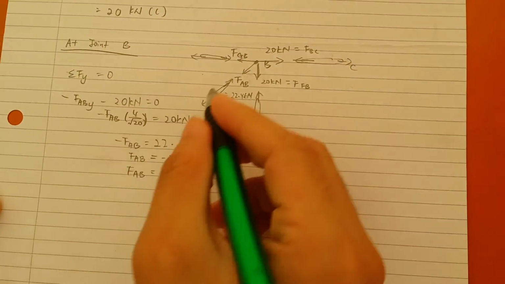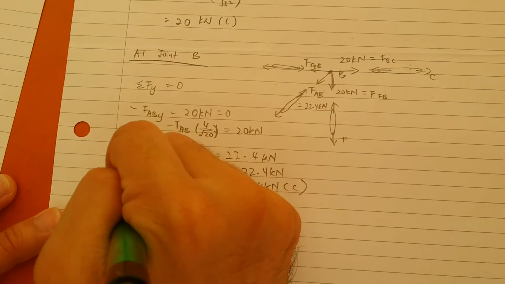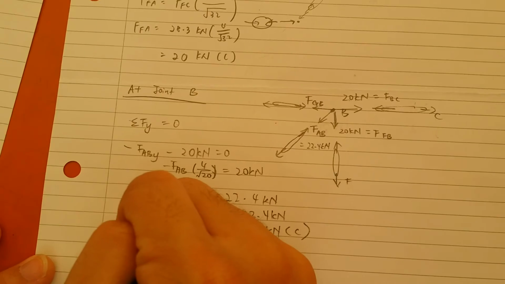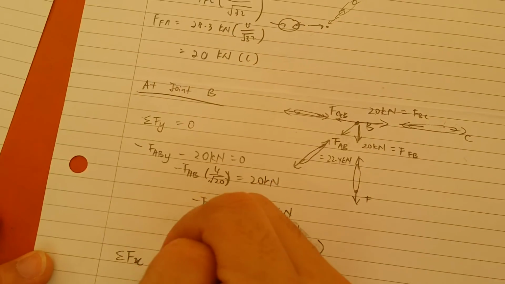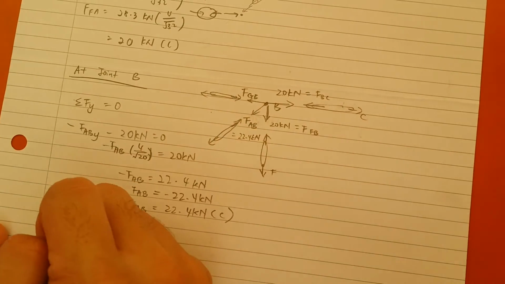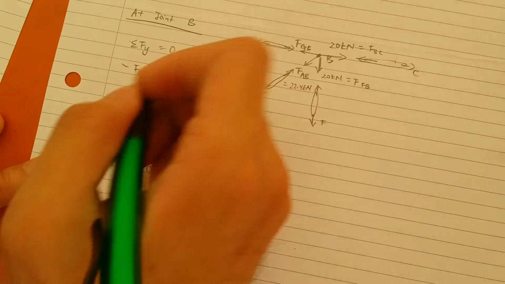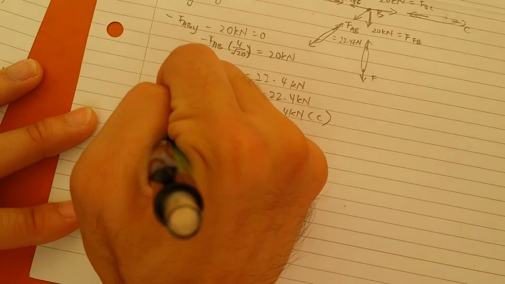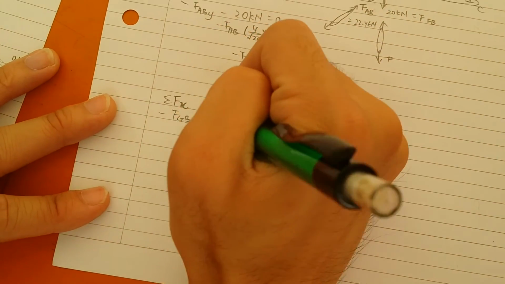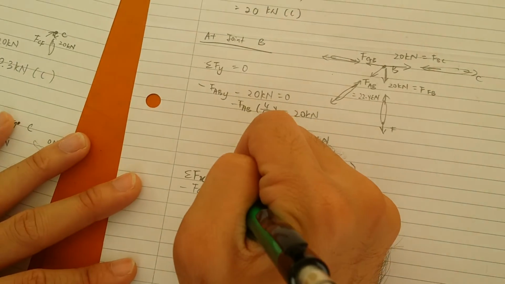We just use summation of Fx at joint B equal to 0. So from here, FBC, we assume that this is in tension. So negative FGB plus FBC, which is 20, plus FAB.